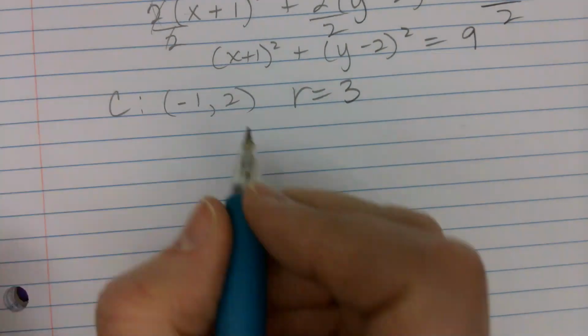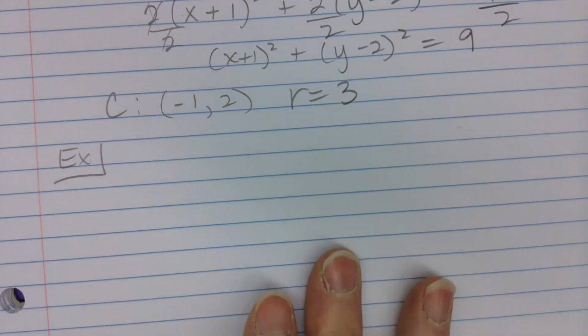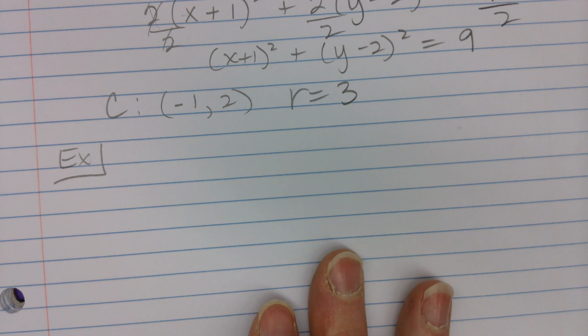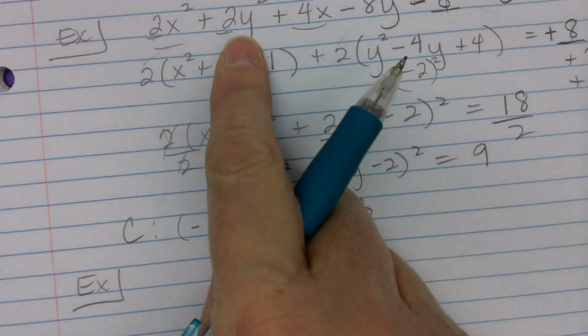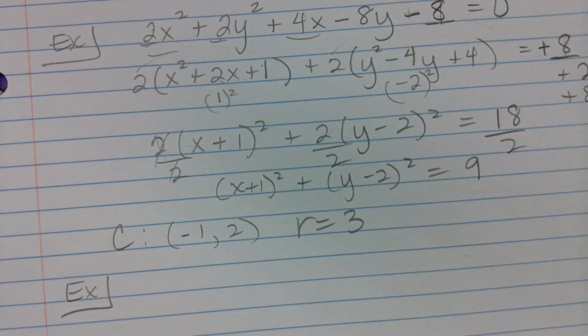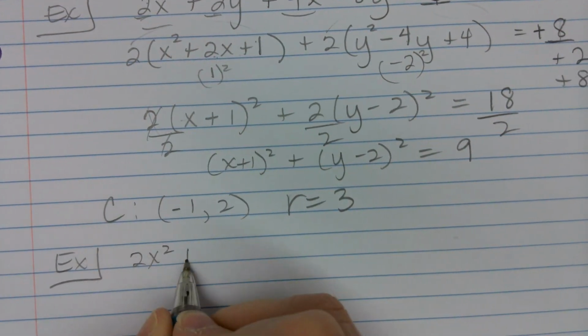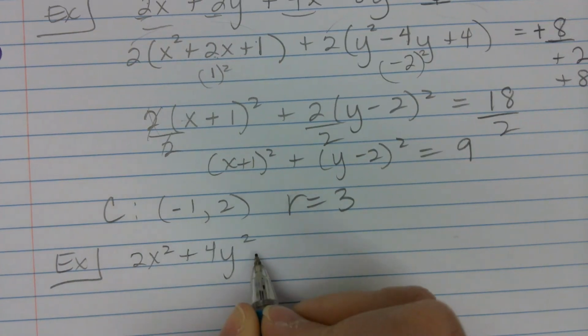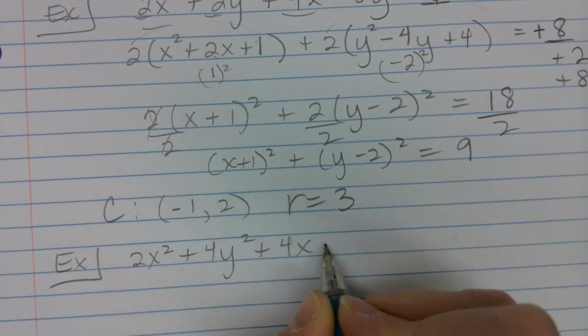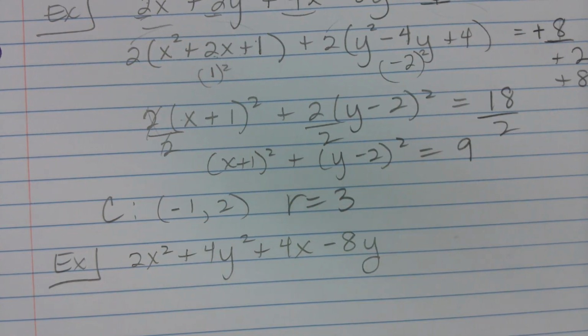We need an ellipse. So what if we just change that one to be a 4? The reason is because I like to make the icky math now, so I know how to do it later.